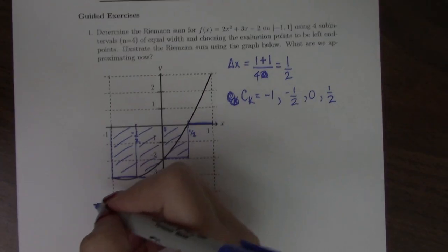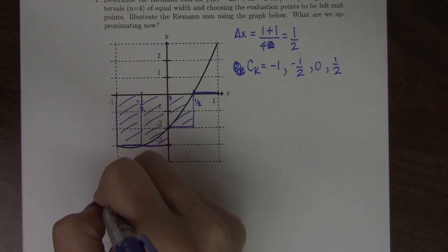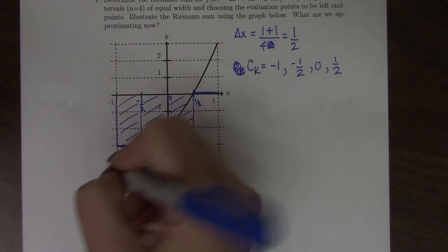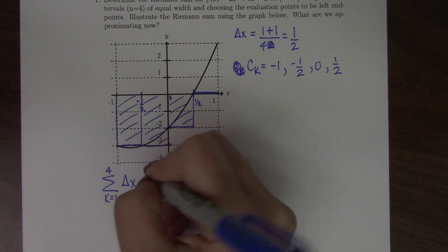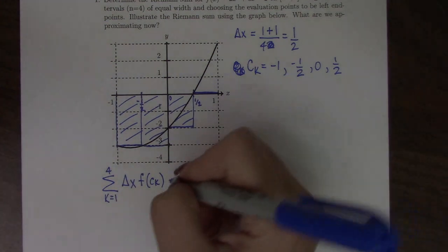So the Riemann sum here from 1 to 4 is going to be the sum of my delta x's times all of my individual heights.